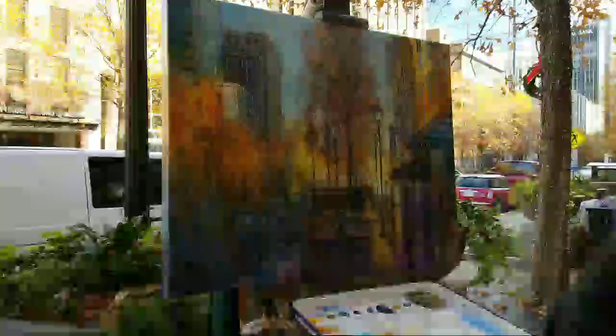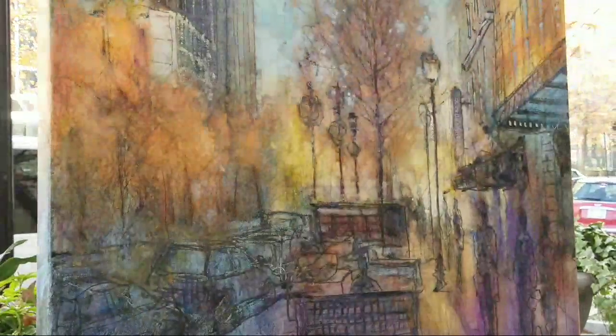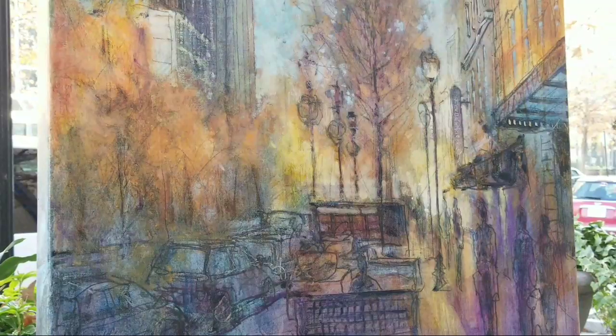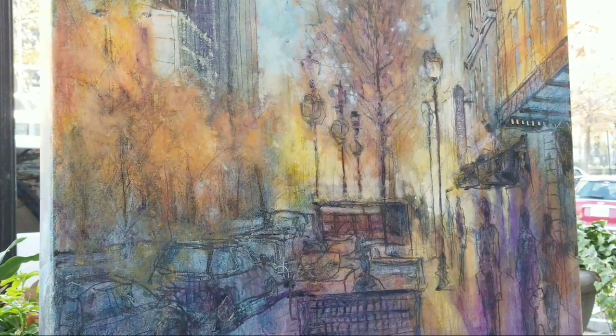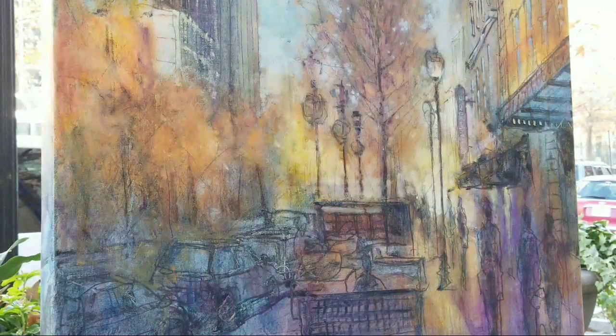Now, I'm so sorry that we're getting so much light behind the painting. I think I'll leave it like that because otherwise it's just too dark. Okay, final layer, final stage, final phase.